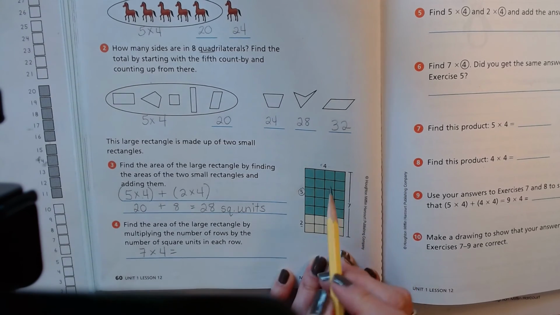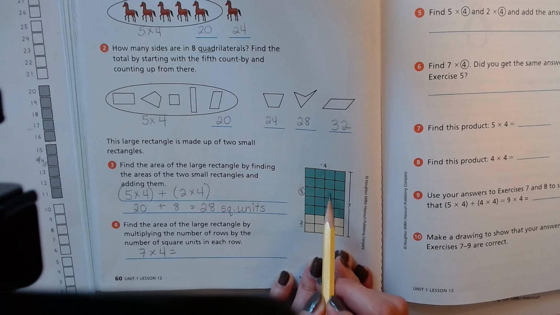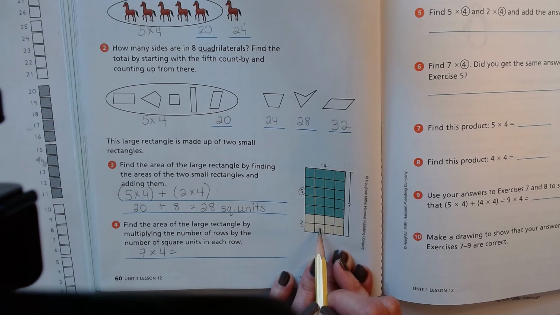So let's count these. 1, 2, 3, 4, 5, 6, 7, 8, 9, 10, 11, 12, 13, 14, 15, 16, 17, 18, 19, 20, 21, 22, 23, 24, 25, 26, 27, 28.